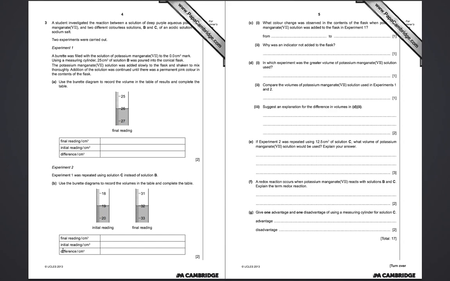A burette filled with solution of potassium manganate 7 to the 0.0 cm cubed mark. Using a measuring cylinder, 25 cm cubed of solution B was poured into the conical flask. The potassium manganate 7 was added slowly into the flask and shaken to mix thoroughly. Addition of the solution was continued until there was a permanent pink color in the contents of the flask.